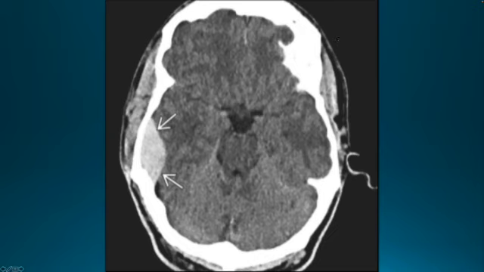Before us here, we have an axial image from a non-contrast head CT, and there are arrows pointing to a hyperdense extraaxial collection that has a lens shape or football shape or biconvex morphology, and it's overlying the right temporal lobe, and it's resulting in some mass effect on the right temporal lobe.